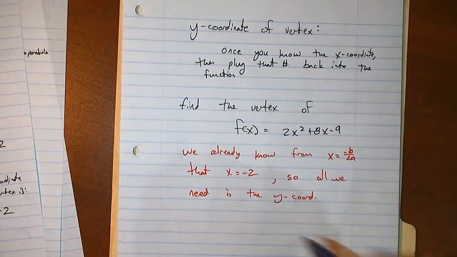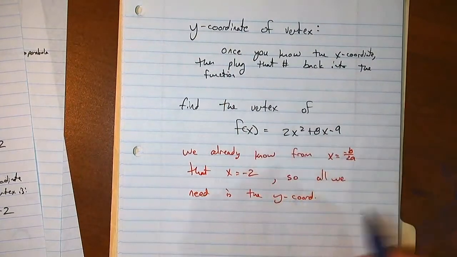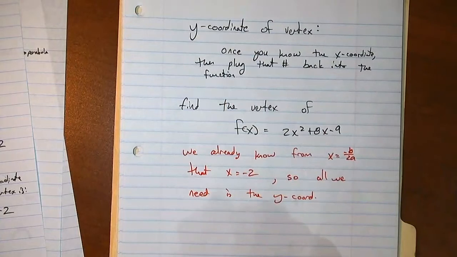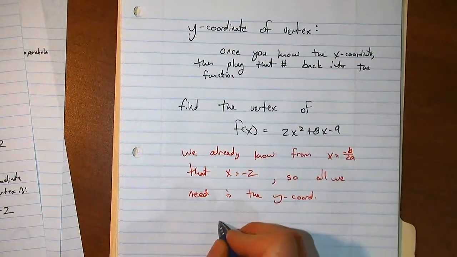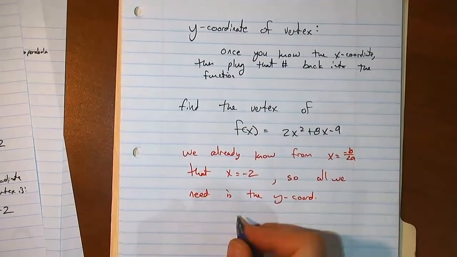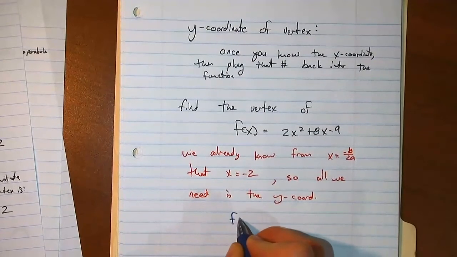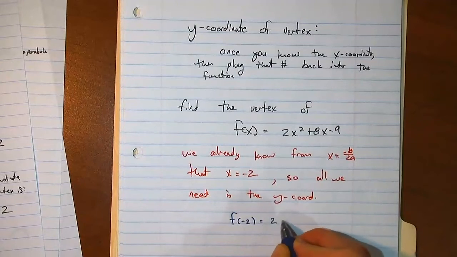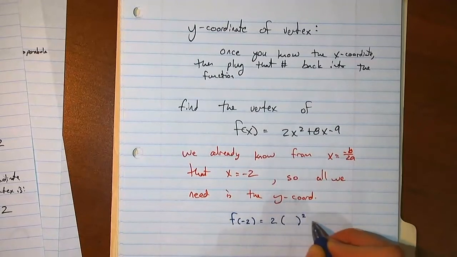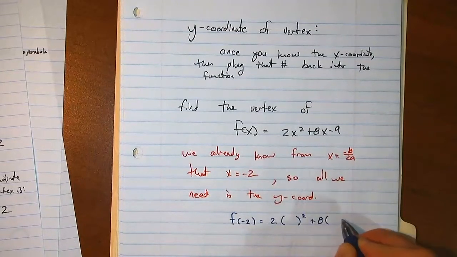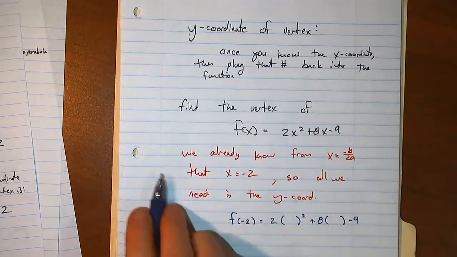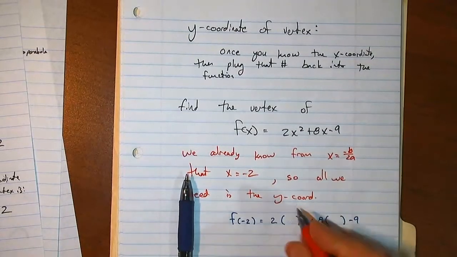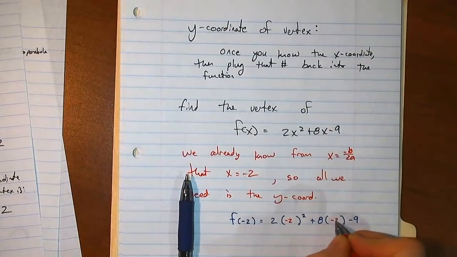So I'm going to take my function right here, and everywhere there's an x, I'm going to plug in -2. So remember from our discussion on function notation, that means I'm finding f of -2. So every place there's an x, I'm going to replace that x with some parentheses, and inside of those parentheses, I'm going to put the number -2.